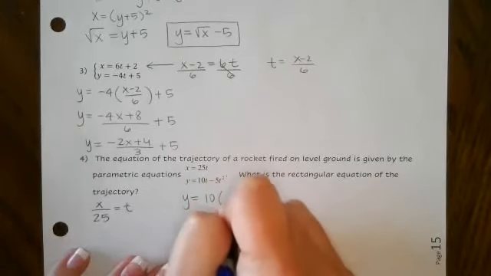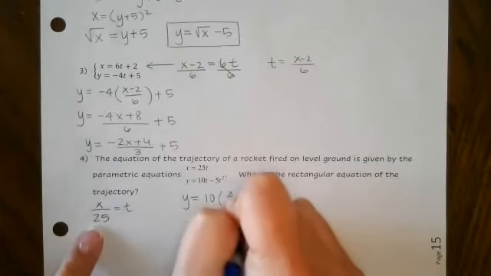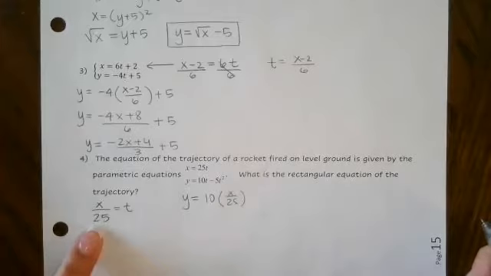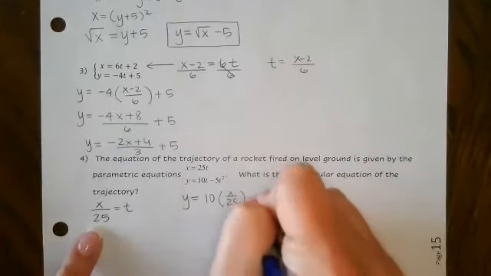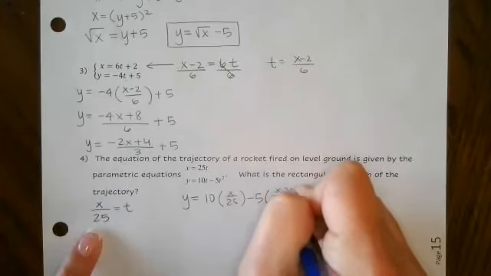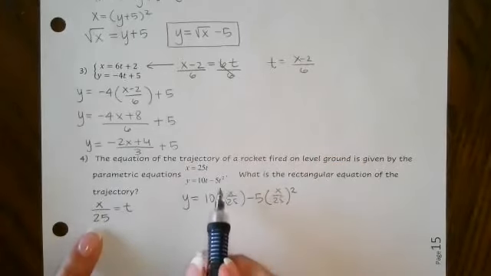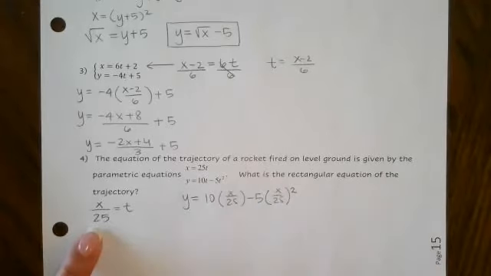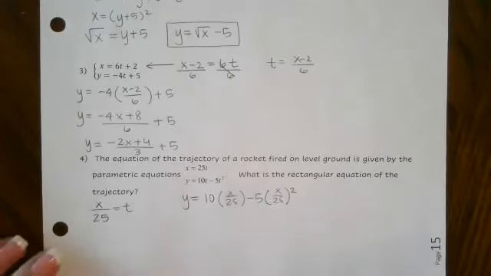So we get 10 times my t, which is x over 25. Again, I'm putting that in parentheses just to show the only thing I'm substituting is the t. Minus 5 times x over 25 squared. Again, the only thing I'm substituting is that t right there. It's t squared, so we're going to leave it as t squared. Just the t being x over 25.